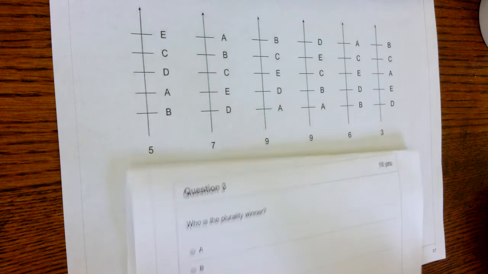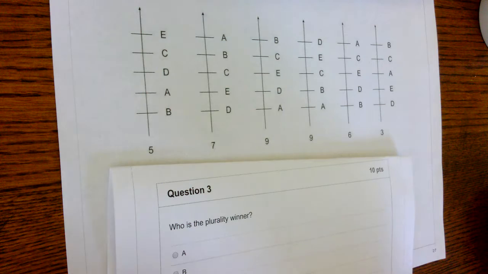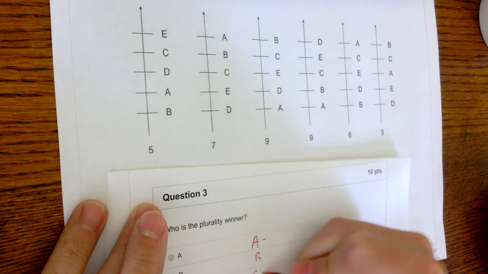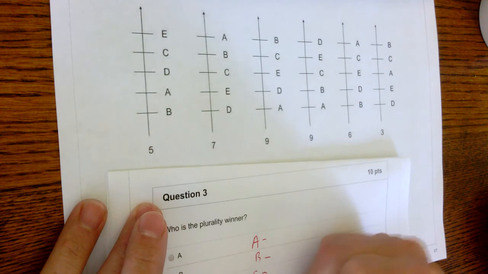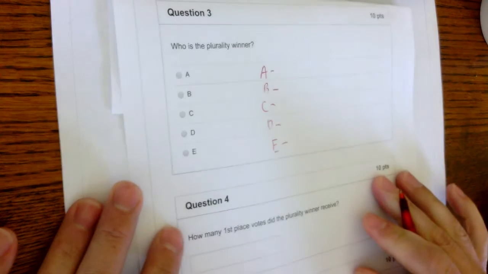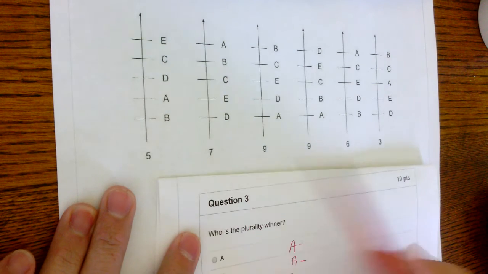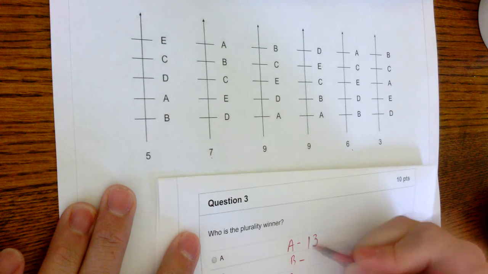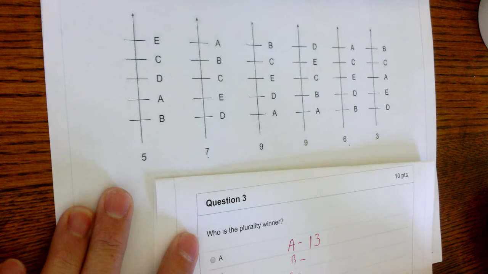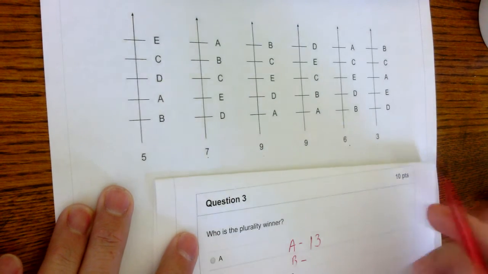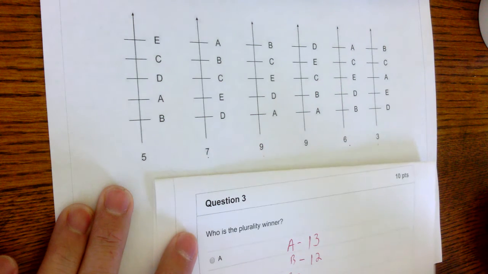Who is the plurality winner? All right, if we look here, A, B, C, D, E. We look at A. A has 7 and 6, 13 first place votes. B has 9 and 3, which is 12.